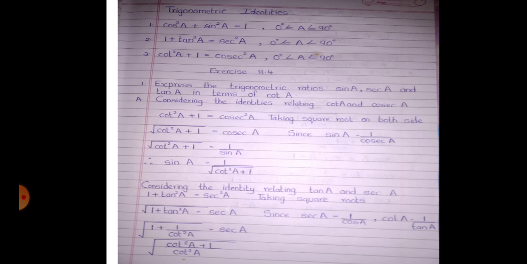So, going to exercise 8.4, first question. Express the trigonometric ratios sin A, sec A and tan A in terms of cot A. So, what is the question? You want to express sin A, sec A and tan A in terms of cot A.